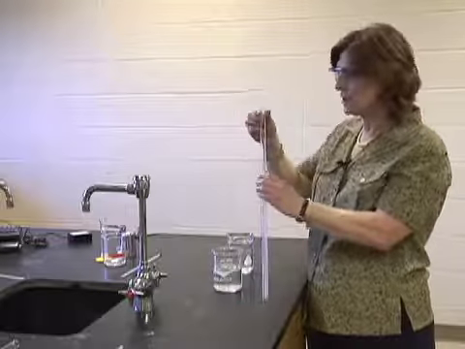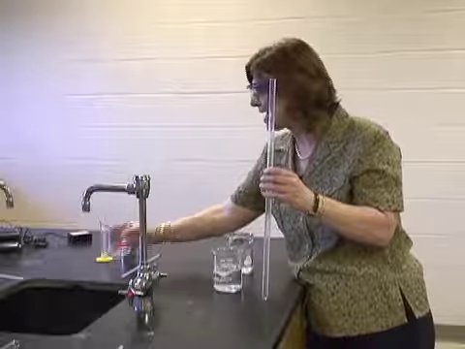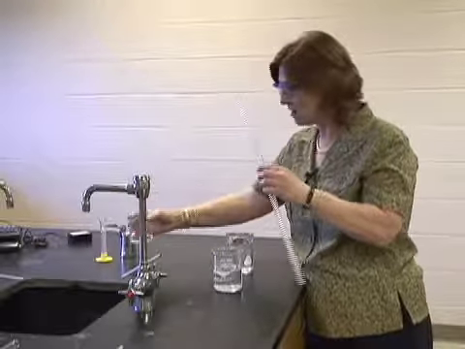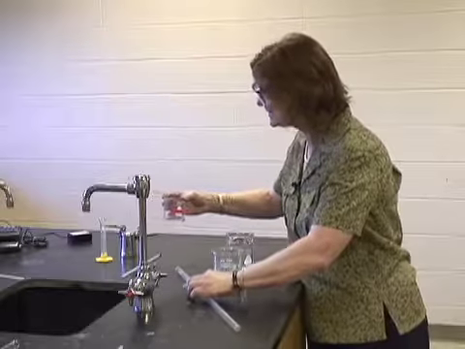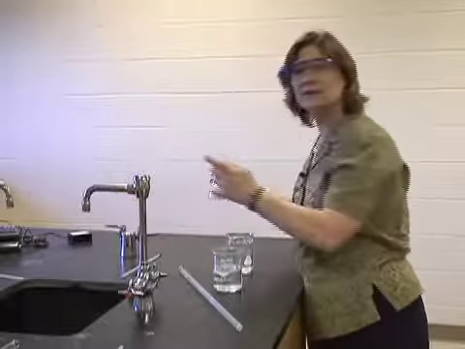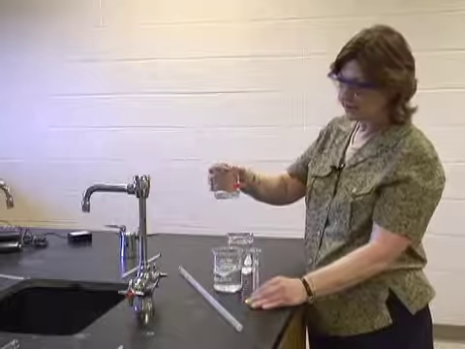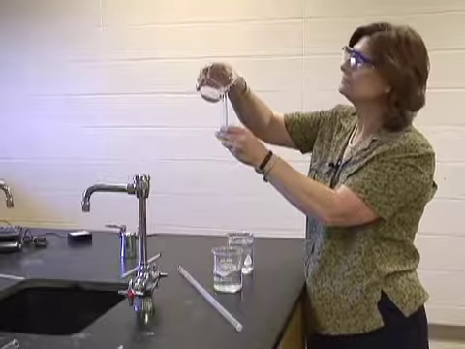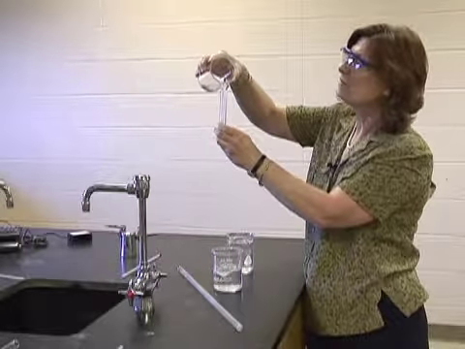Now I will take my eudiometer and I will add 10 milliliters of the hydrochloric acid into a graduated cylinder. And I will measure out 10 milliliters of my hydrochloric acid.